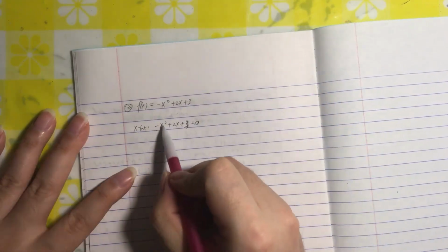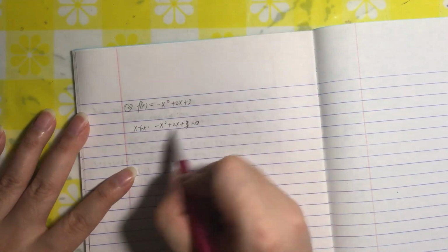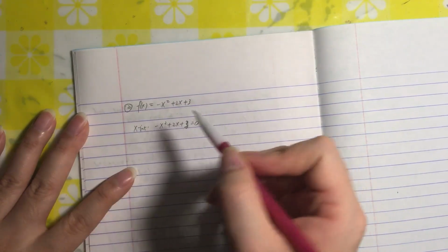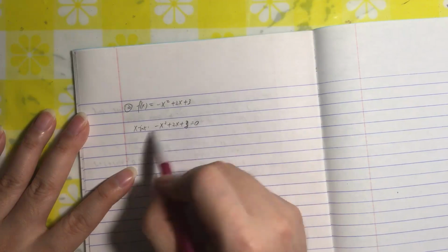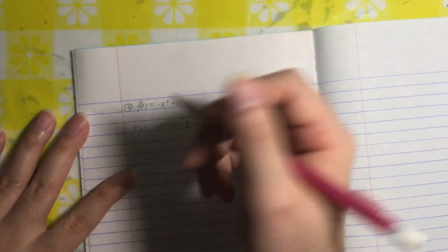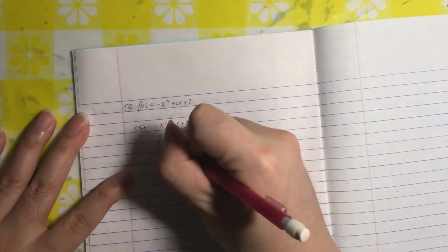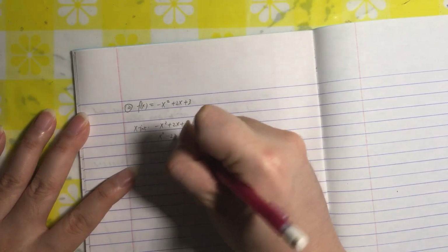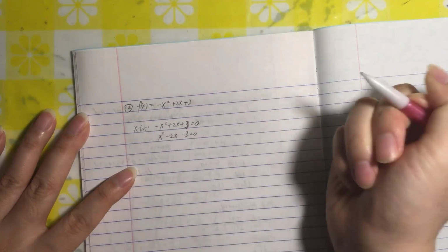Here, since x squared is negative, I can divide both sides by -1 to make it positive. It will be a little easier. If I divide both sides by -1, I get x squared minus 2x minus 3 equal to 0.